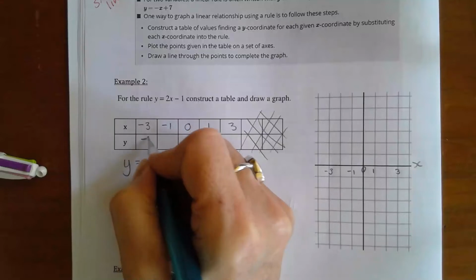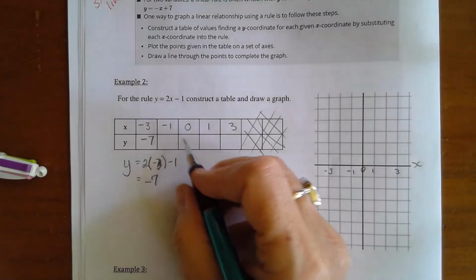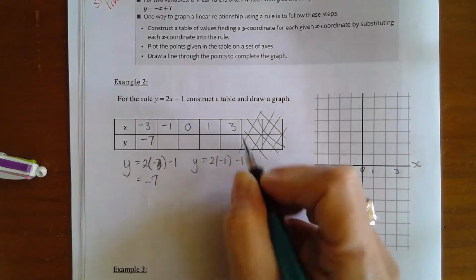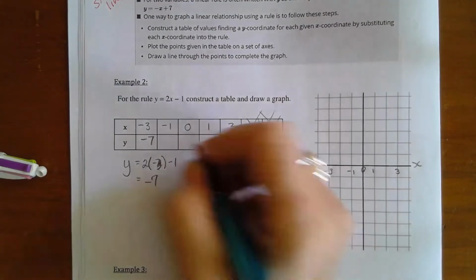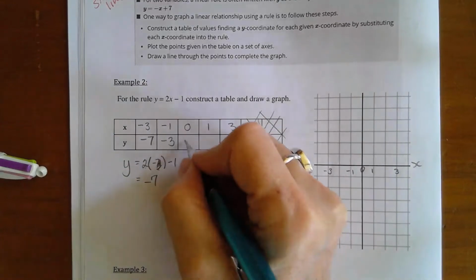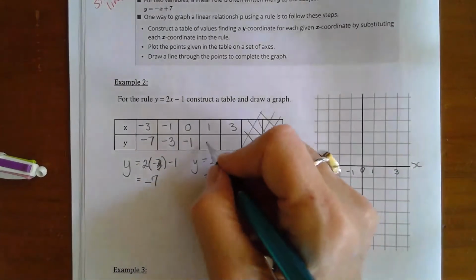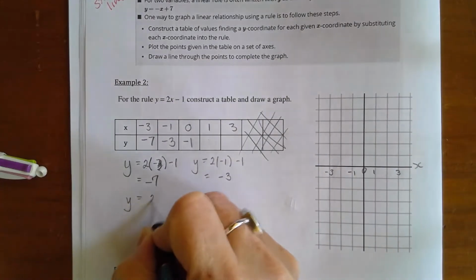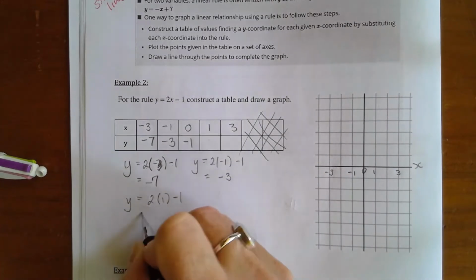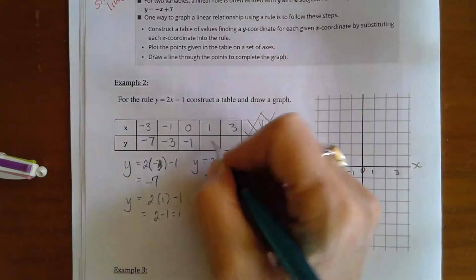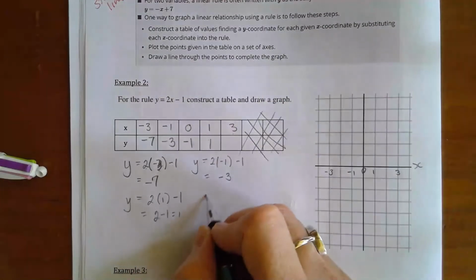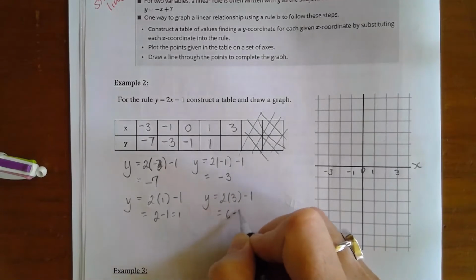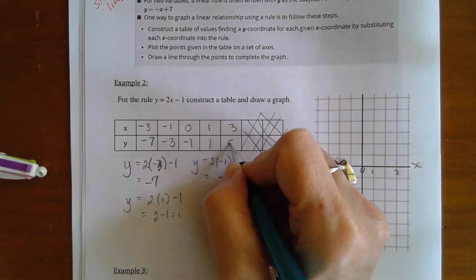Then I'm going to put in -1 for x. I'm going to get y equals 2 times -1 minus 1. And that'll give me -3. And when I put in 0, I get -1. And when I put in 1, I'll do it like this. y equals 2 times 1 minus 1. That's 2 minus 1, or 1. And when I put in 3, I get y equals 2 times 3 minus 1. So that's 6 minus 1, or 5. Okay, so I've got all those points.